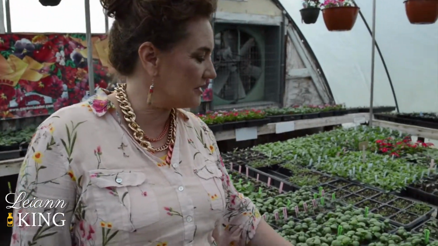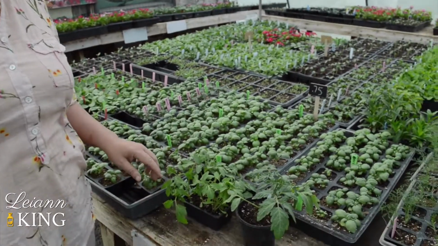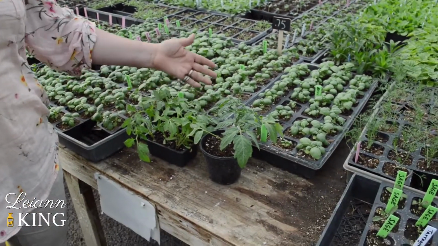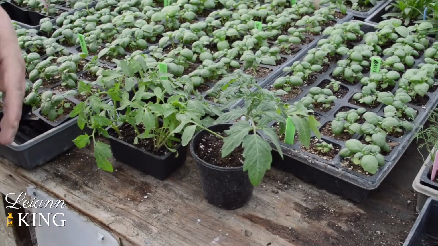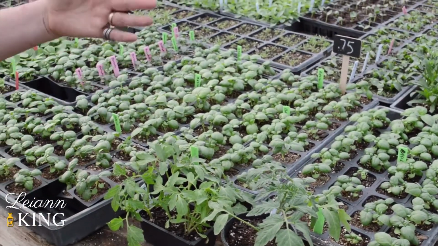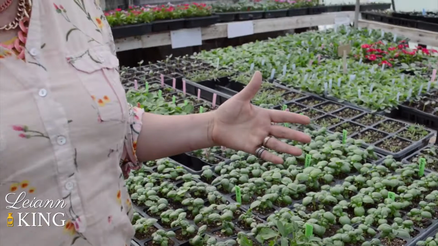Alright, so once again we are in the greenhouse, and I want to show you the tomatoes and the basil plants we have growing here. The reason we're going to talk about tomato and basil is because those should be grown together if you at all possibly can. We like to add basil to tomato dishes when we're cooking them, and they love to grow together as well.